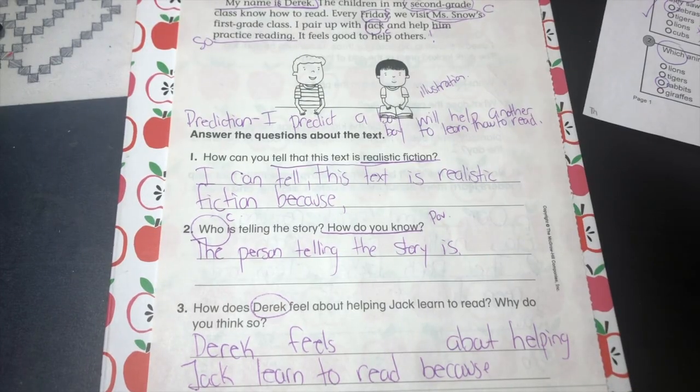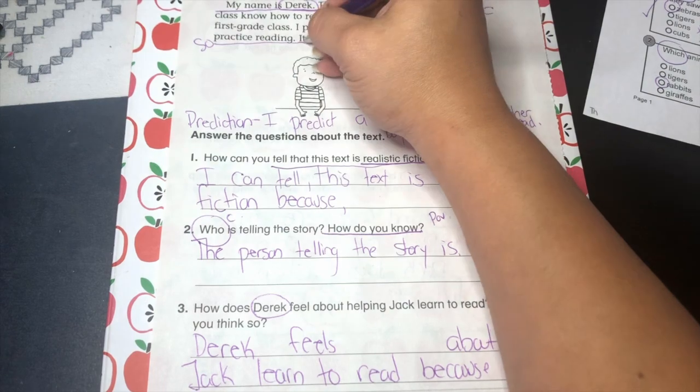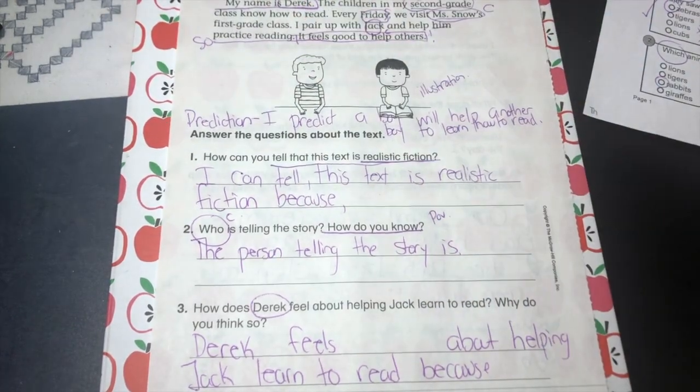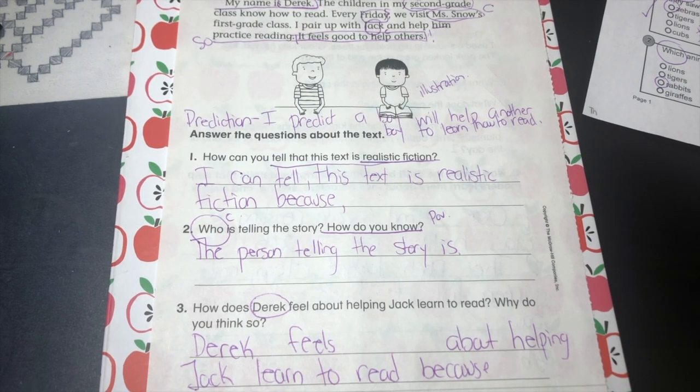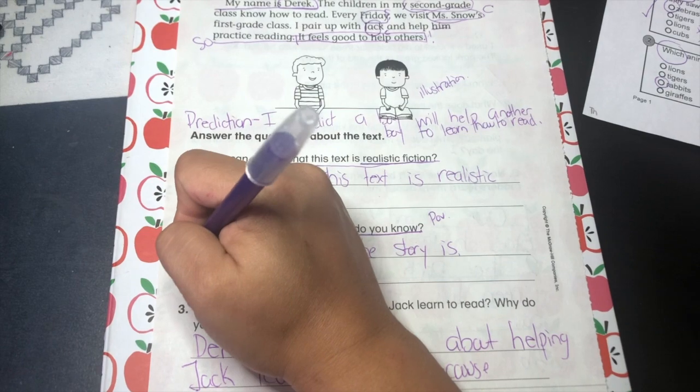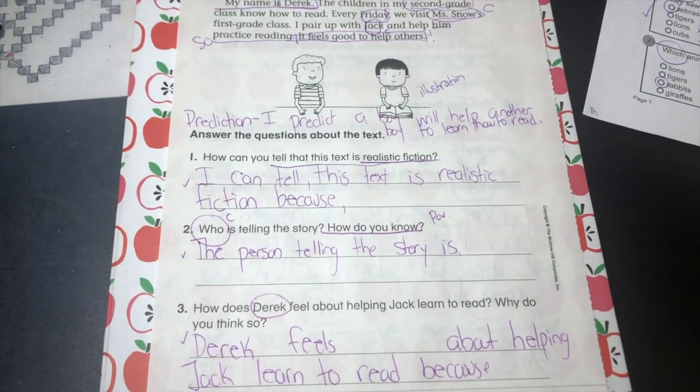Derek feels blank helping others. Okay? How do we know this? Because he says that at the end. It feels good to help others. So, hopefully that's what you wrote. And if you feel like your answers are right, go right ahead and put a little check mark on there.